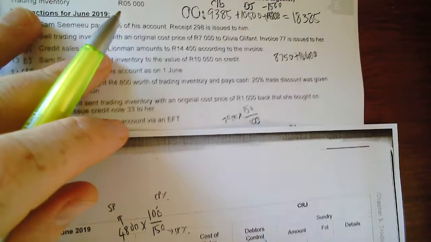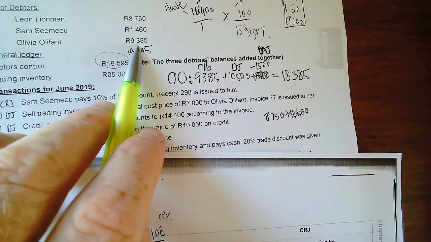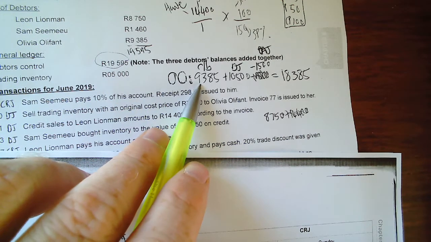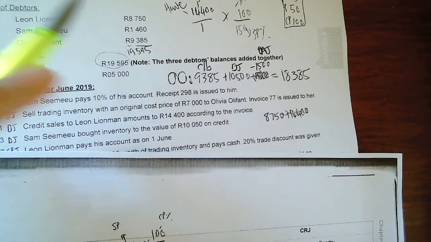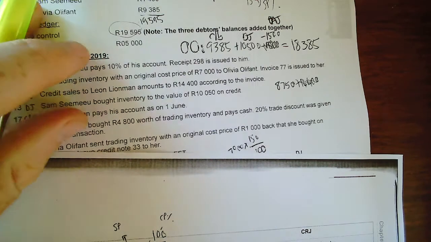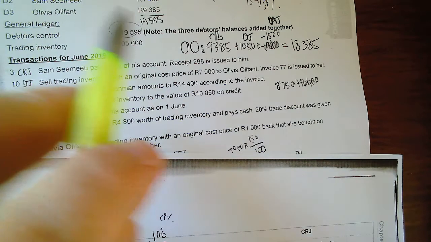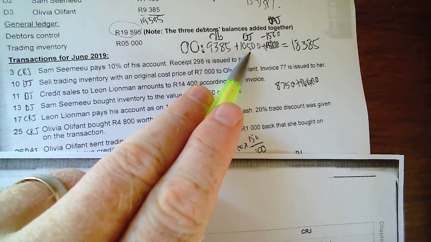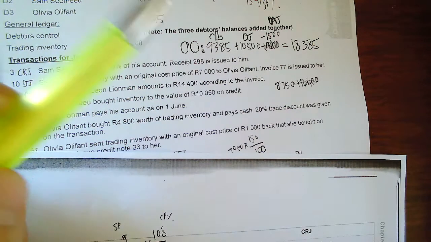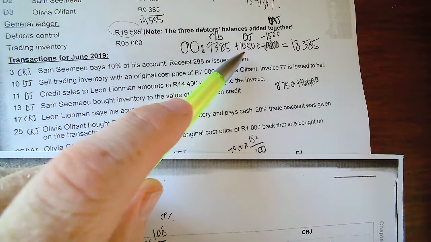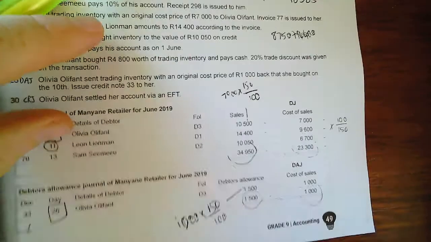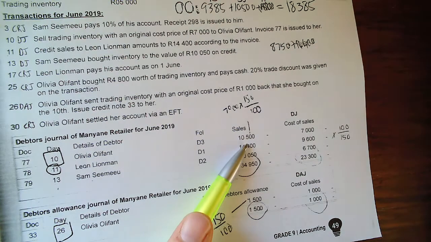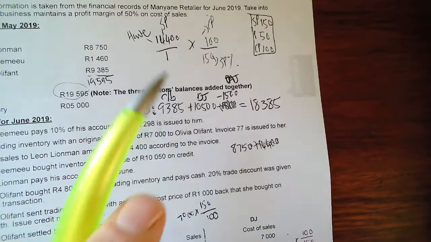So the opening balance for Olivia Oliphant was 9385, which we get from the debtors list. There was a DJ transaction of 10,500, where I see Olivia Oliphant over there, 10,500 that she bought from me. So that makes the account more.